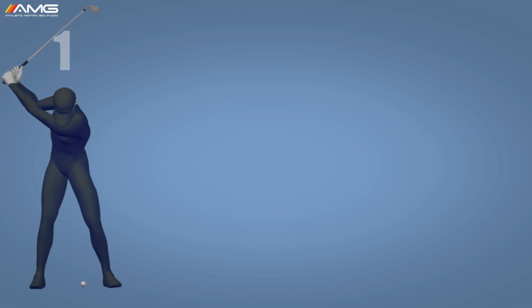Now, everybody sways in the golf swing, regardless of intent or feel. There's sway in every golf swing, and that's where the transition starts. In this case, this professional golfer's lower body sway starts forward right here. That's where his transition starts.